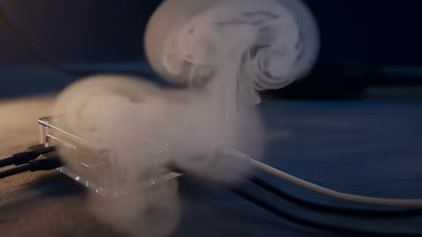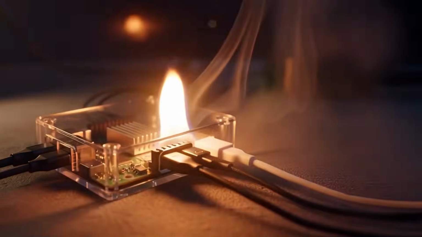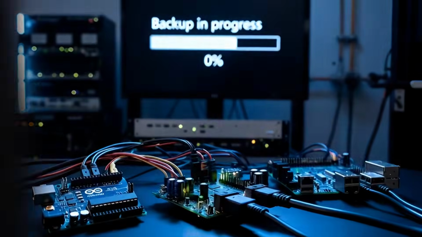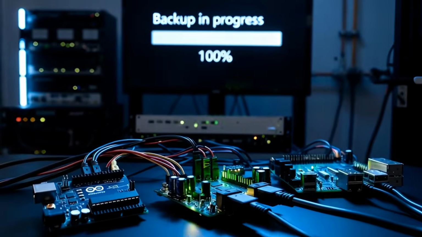In today's video, I'm going to show you how to restore a backup in Home Assistant. A skill you'll be glad you learned, because you never know when things might go wrong. So let's jump right in.